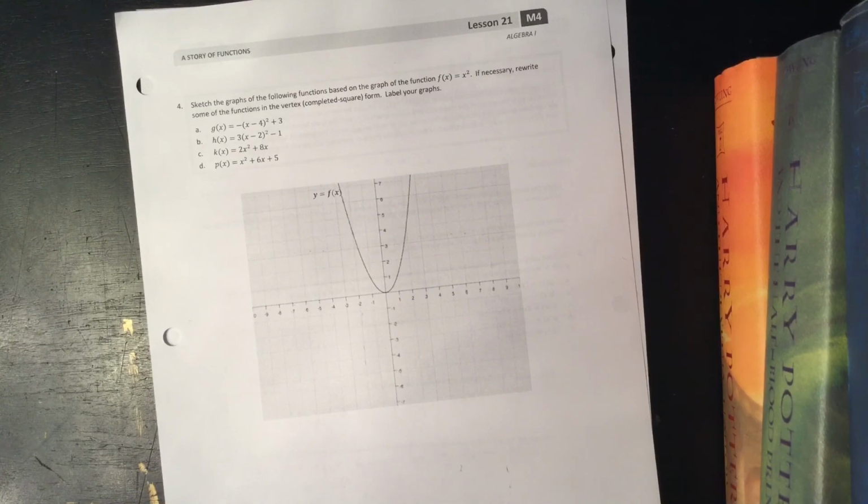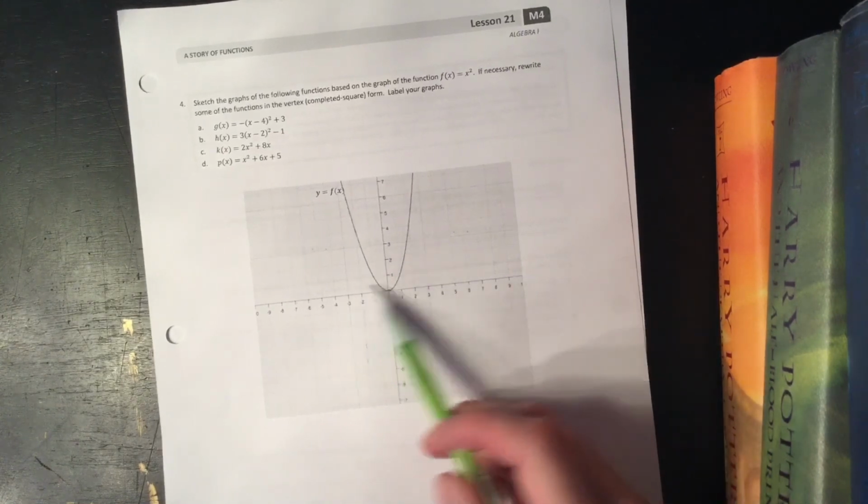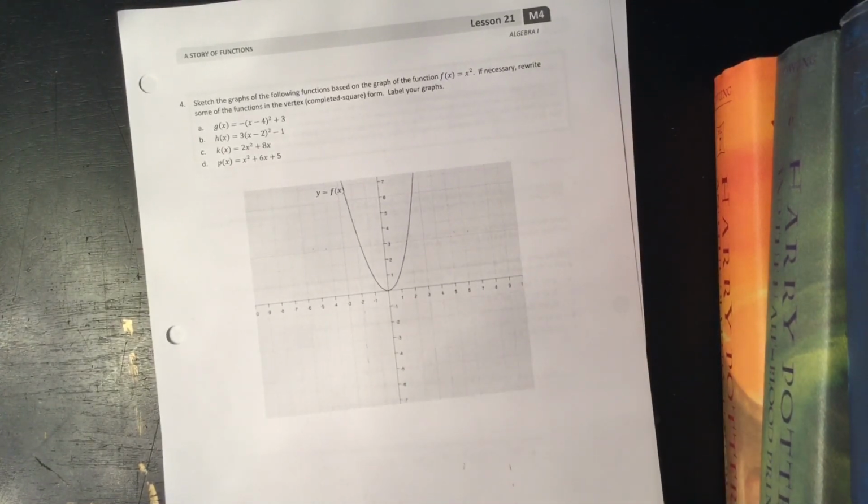Other things, when you're working with these, you can use a graphing calculator to check yourself, but do not use it when you're graphing these. It is really just shorting yourself and you're not able to fully go through and practice these.